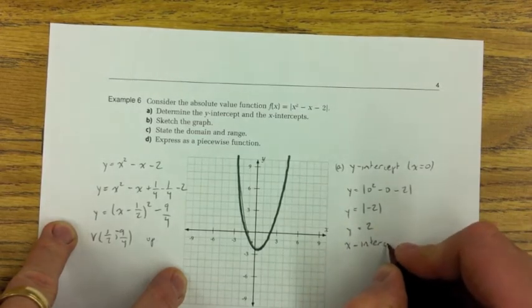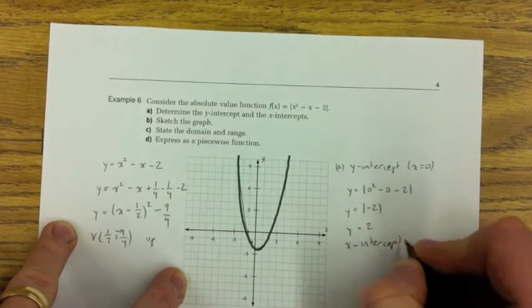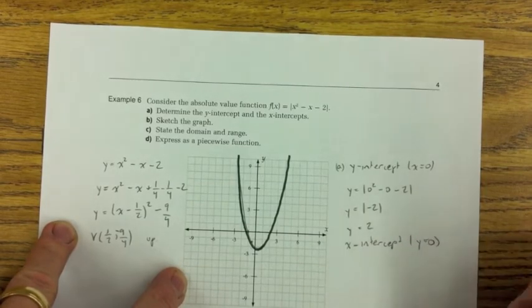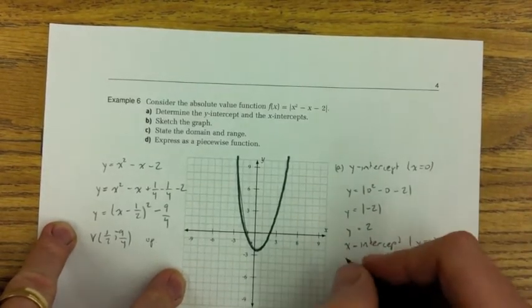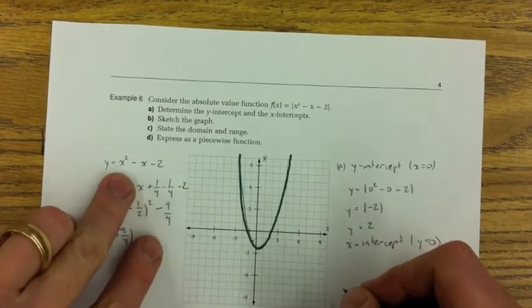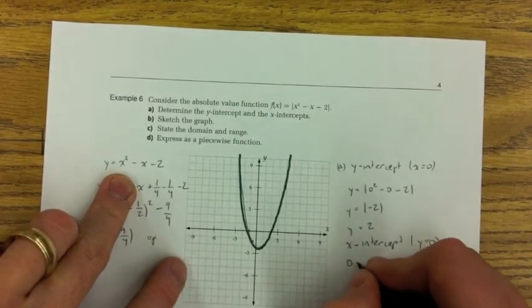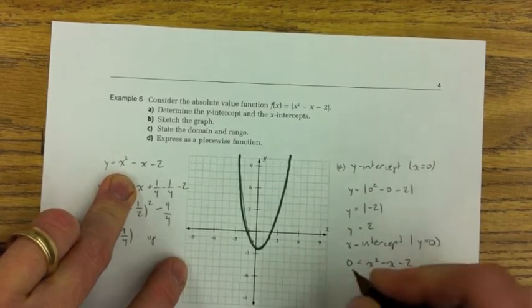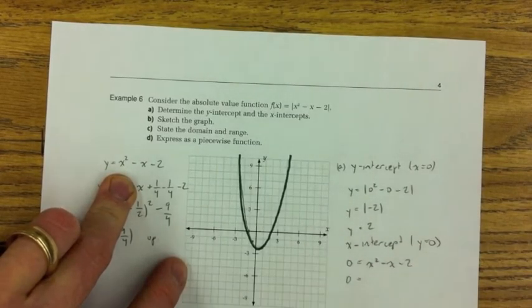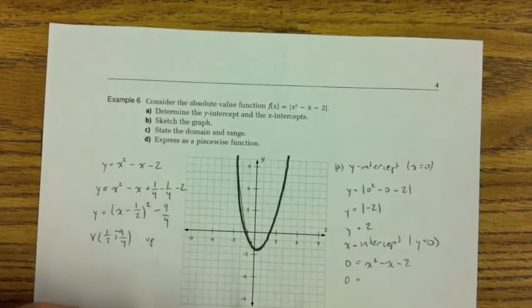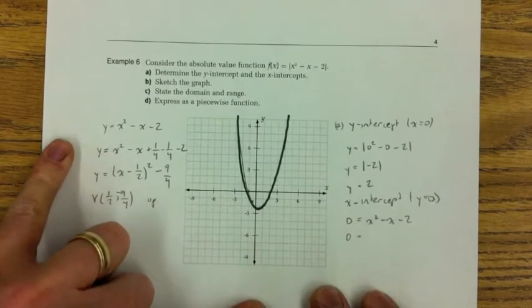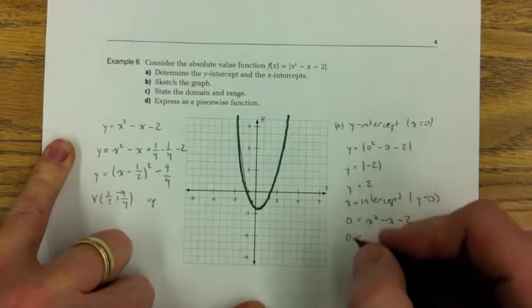Right. The x-intercept is found by setting y equal to 0. And again, we can use our original equation to find our x-intercepts. So 0 is equal to x squared minus x minus 2. This is a quadratic function, so we've got options here. We can solve by completing the square, factoring, or using the quadratic formula.